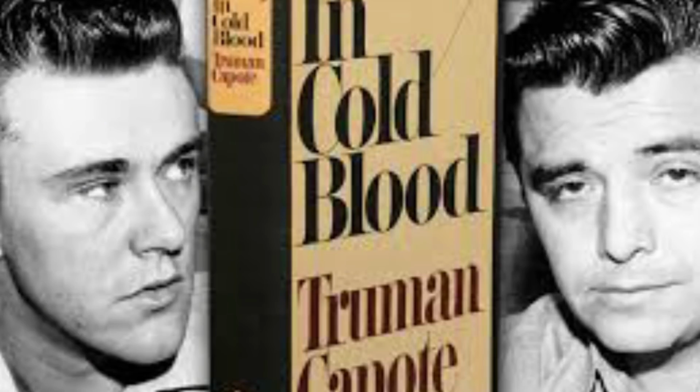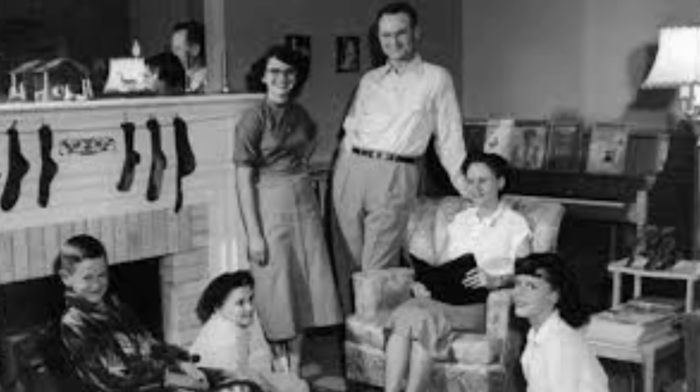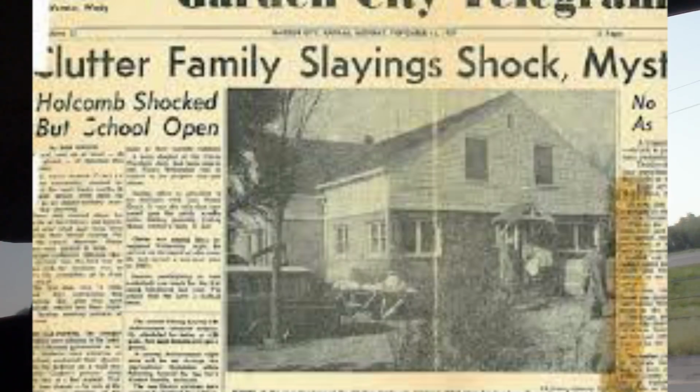It was a book by Truman Capote, and it's about the Clutter family murders, where a family of four was murdered by Perry Smith and Richard Hickok.